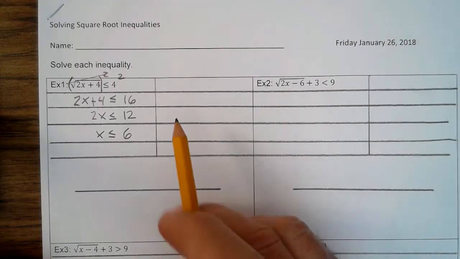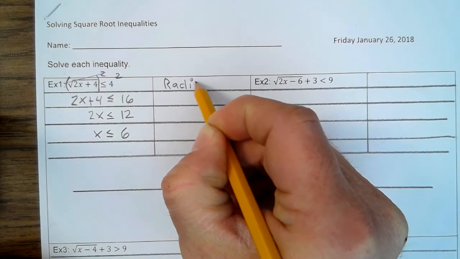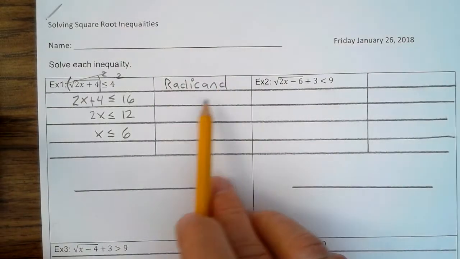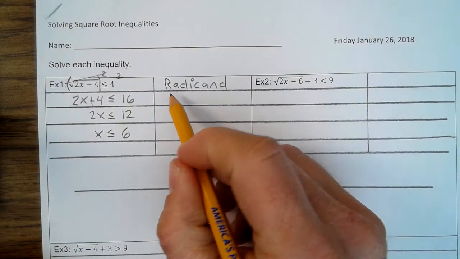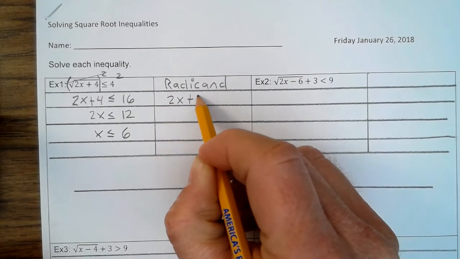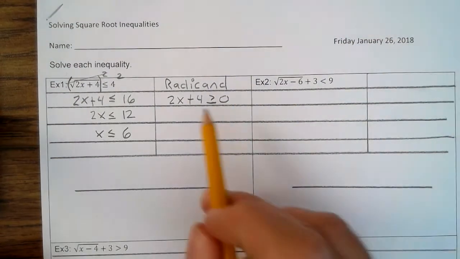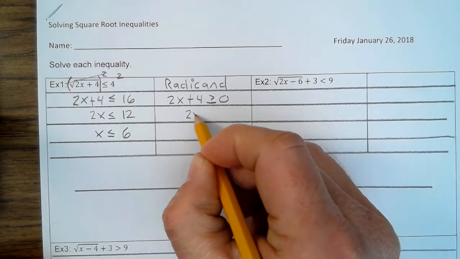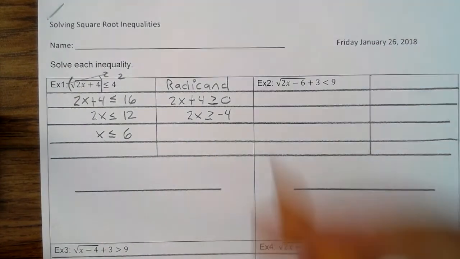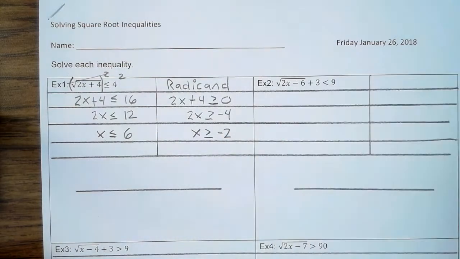All right, now you have to take into consideration the radicand. Okay, and I actually want you to write radicand, so I know that you're solving for the radicand. It's also a good way to remind yourself that you're solving for that. So you set 2x plus 4 greater than or equal to 0. So you subtract 4 from both sides, so you get 2x greater than or equal to negative 4. Divide both sides by 2, so then x is greater than or equal to negative 2.